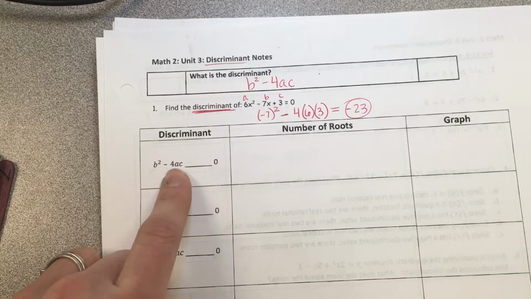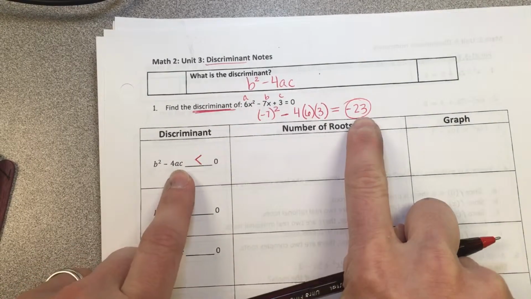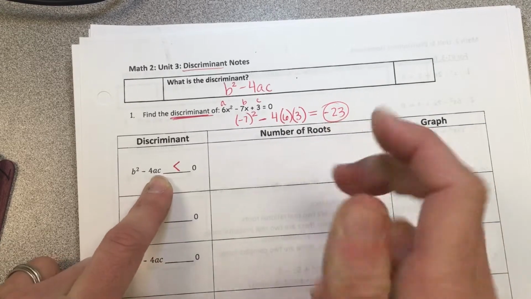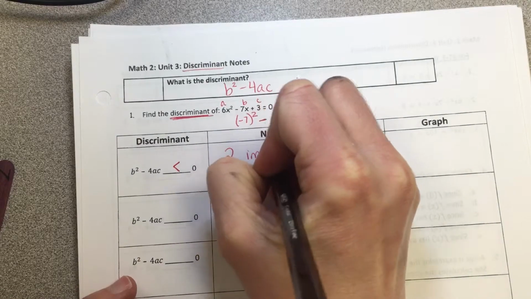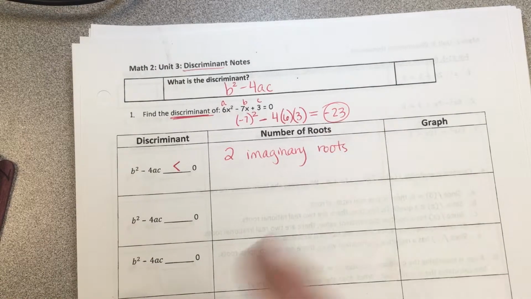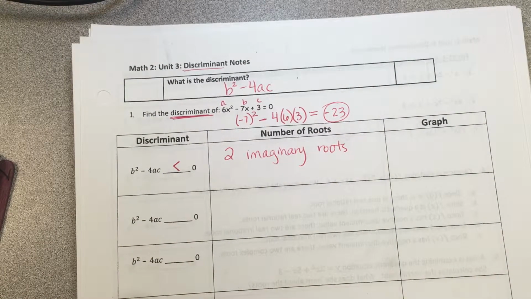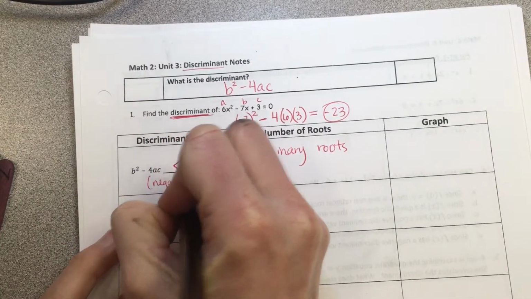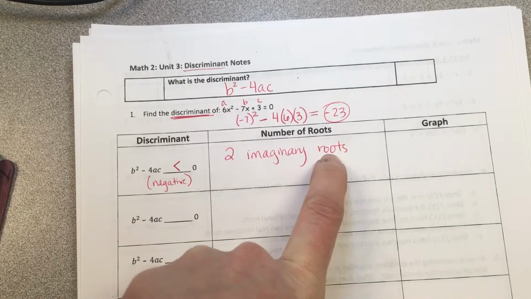Okay, so here's the whole point of this. If your discriminant is less than 0, for instance, the one we just did, was that less than 0? How do I know it's less than 0? It's negative. You will get 2 imaginary roots, okay? Because it's negative and it's underneath the square root. What do you have to do when there's a negative underneath the square root? Pop out an i, and i stands for imaginary. So whenever the discriminant is less than 0, that means it's negative. You're going to get 2 imaginary roots.